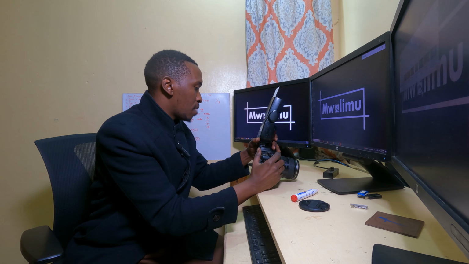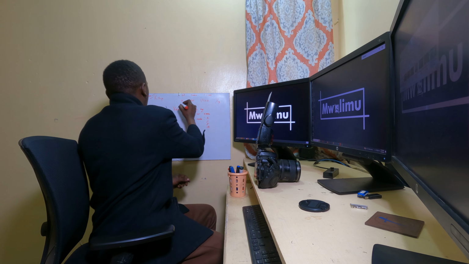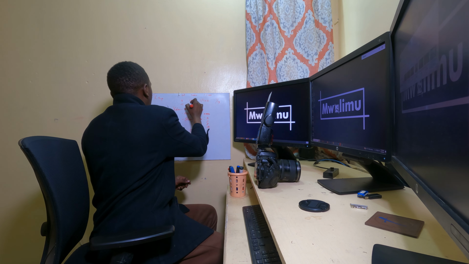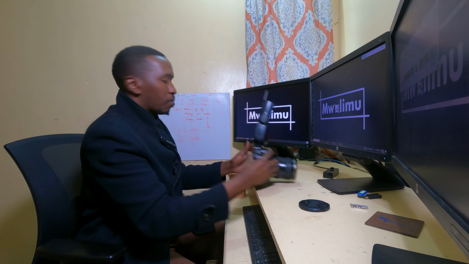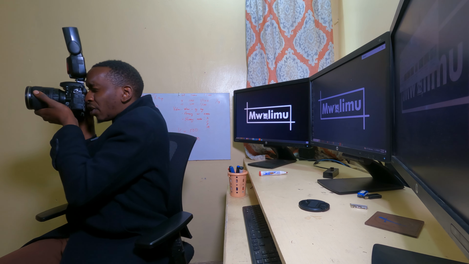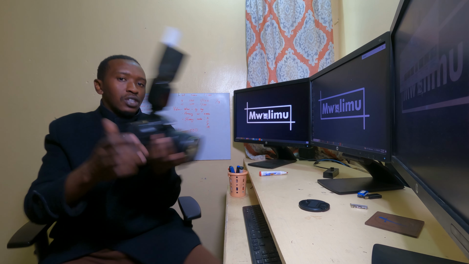So then I'm going to turn on my flash now. And now my settings are f4, ISO 1600, and shutter speed of 1/100. Then I'm going to turn on my flash and take the photo. Remember, the flash is at a quarter power, and it's going to be greatly overexposed.